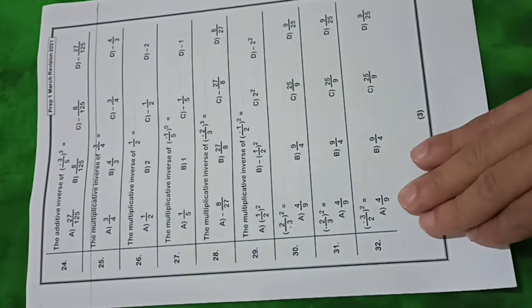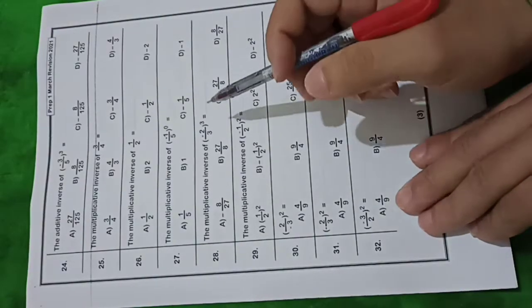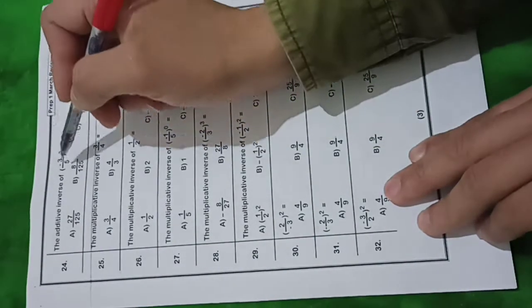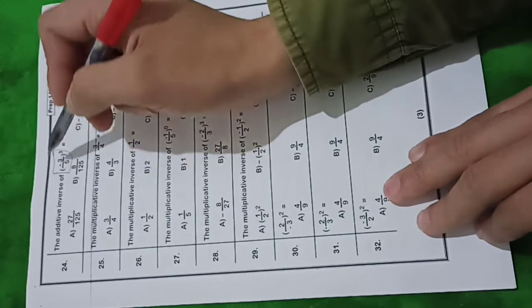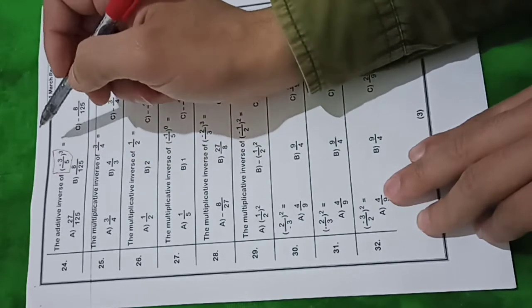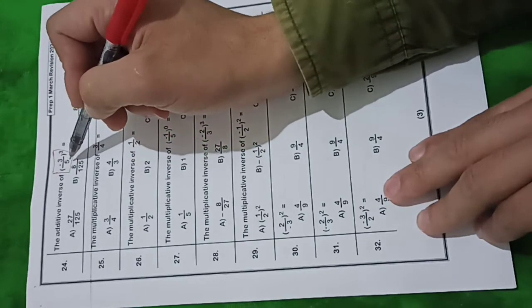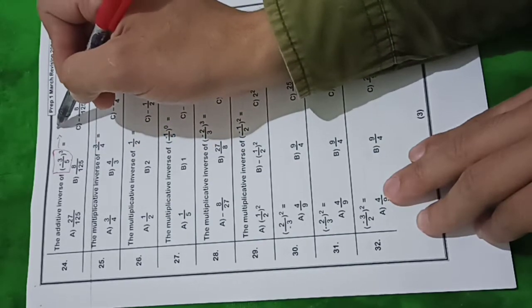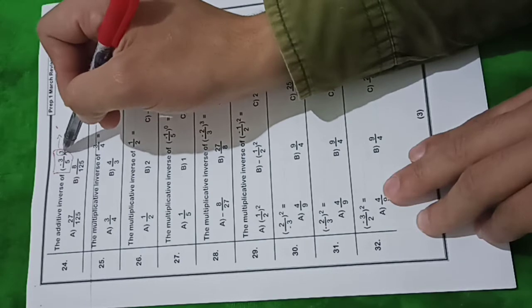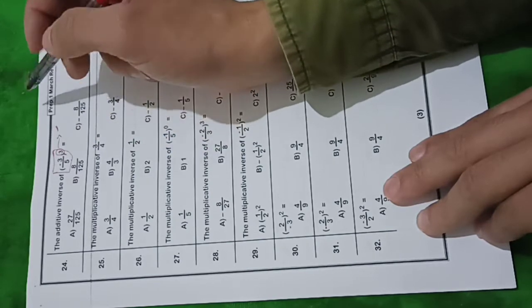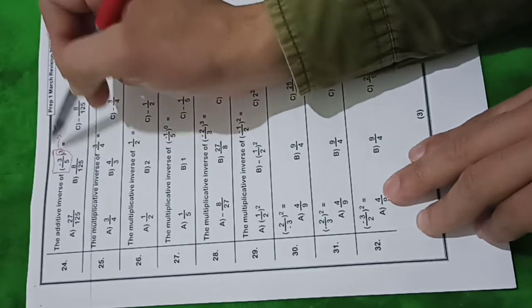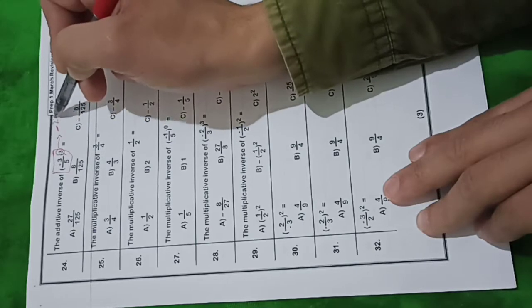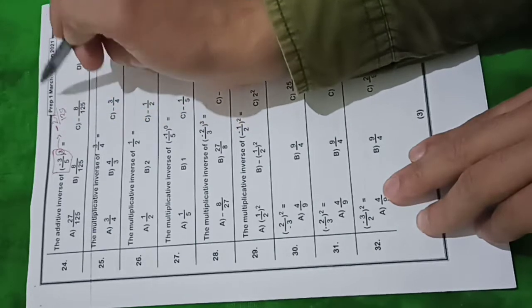Next one, the additive inverse of this number. This number is not in simplest form. Simplify this number, so the answer will be, by calculator, negative, because we have odd power, negative 27 over 125.